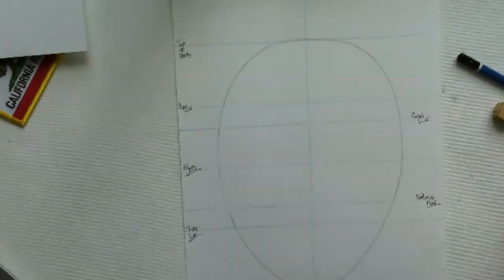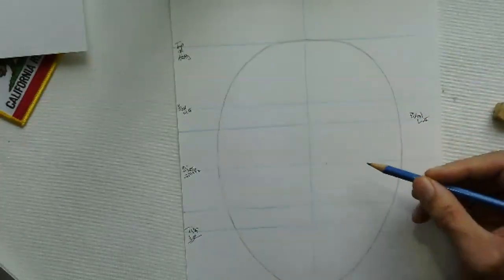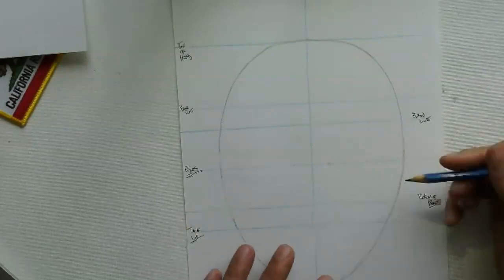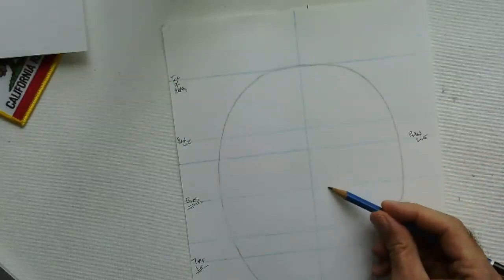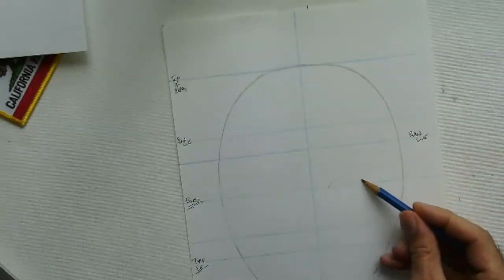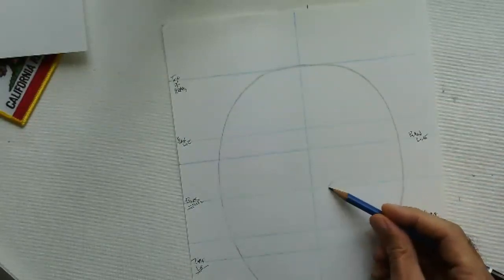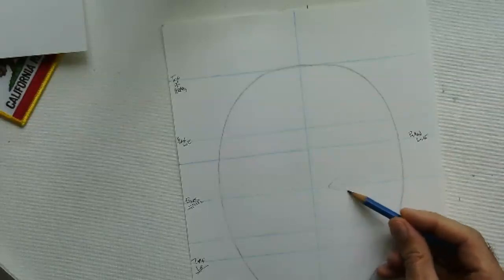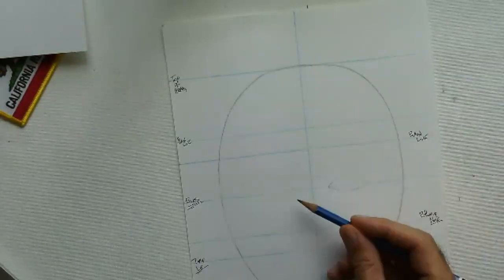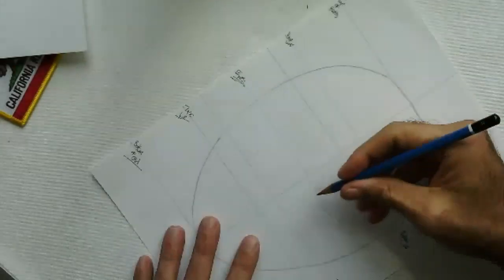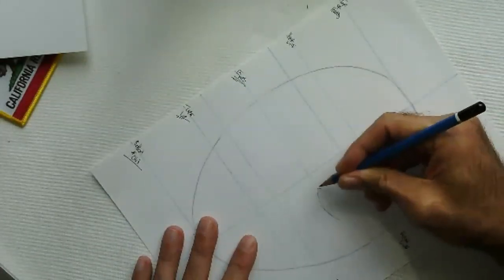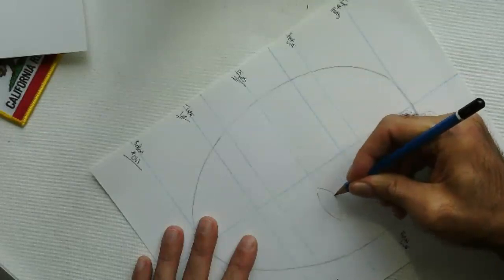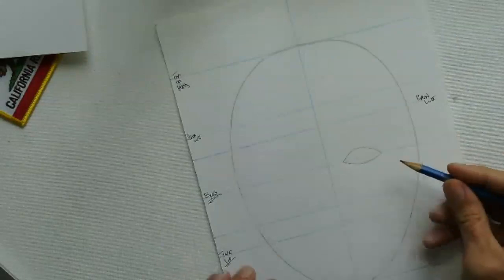All right. Now, the basic shape of the eye is kind of like an almond. All right. And it's an almond that's going to be a little bit higher on the top and a little bit more narrow underneath. I'm just going to clean that a little bit so you can see. I think on the video these lines don't come out nearly as well. So there we go.